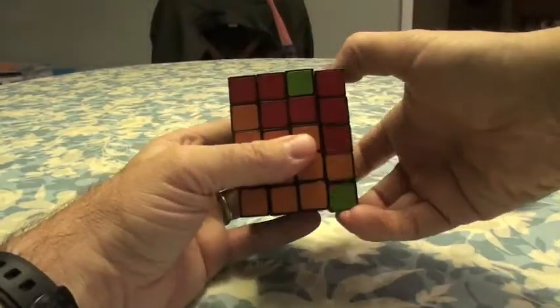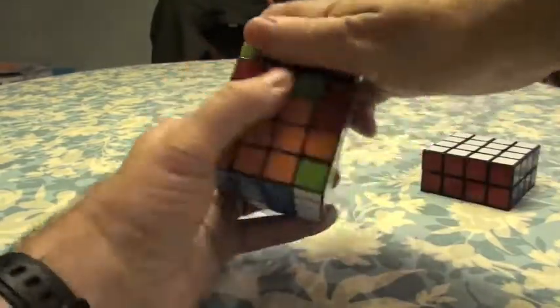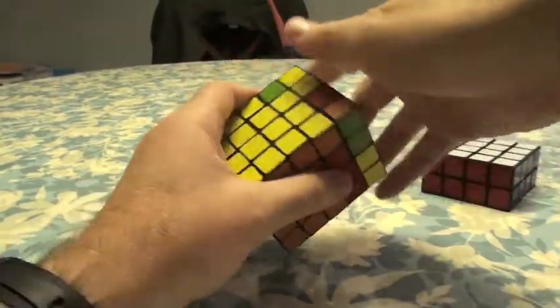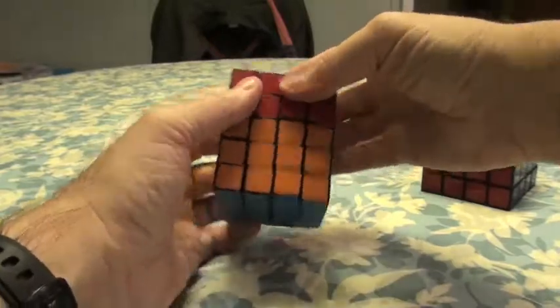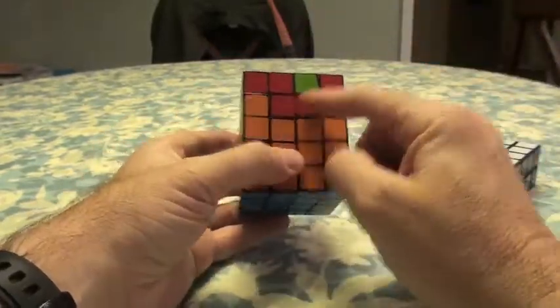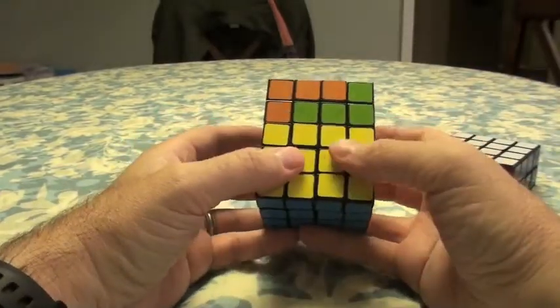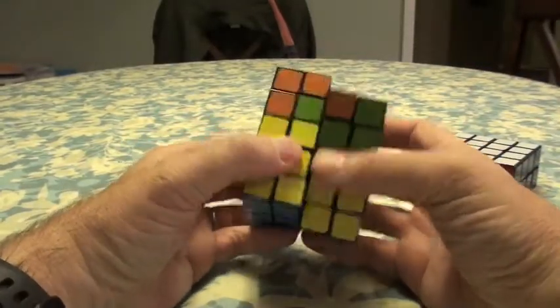2U, 2R, 2U, 2R, 2U. So that gets this back, and now we've reduced the edges here. So that reduces these. Now, that was one scenario that you can have.